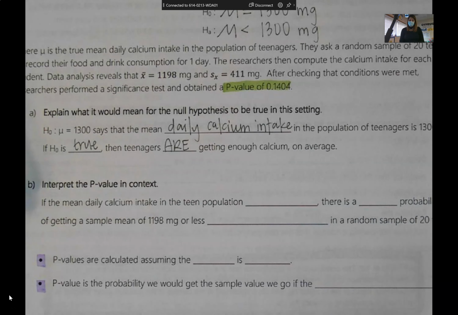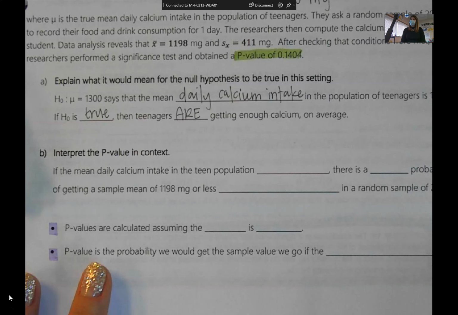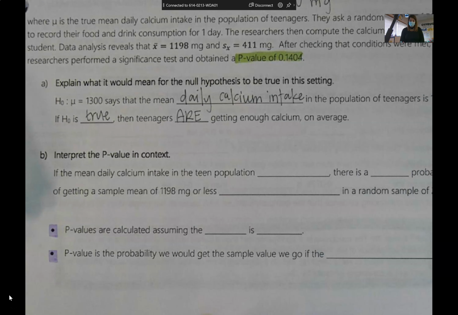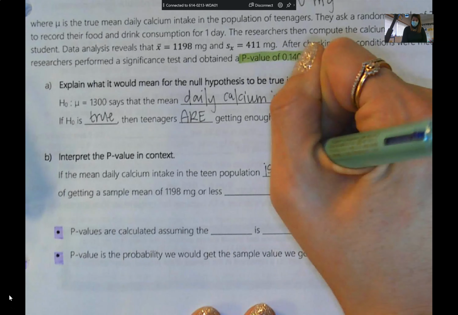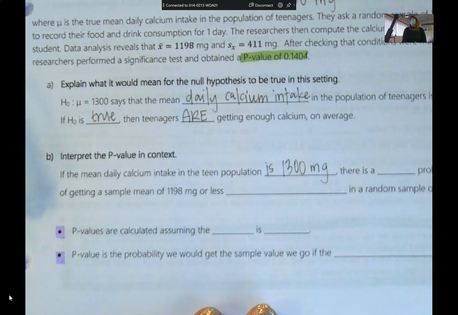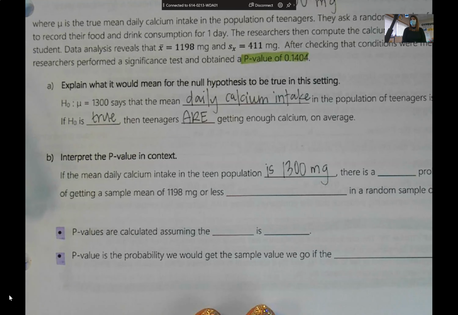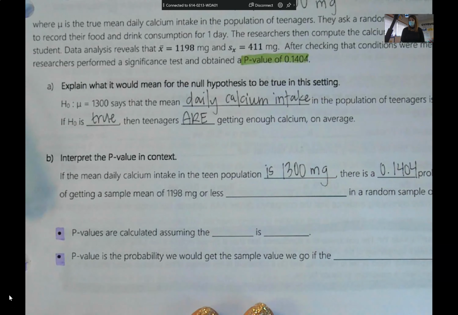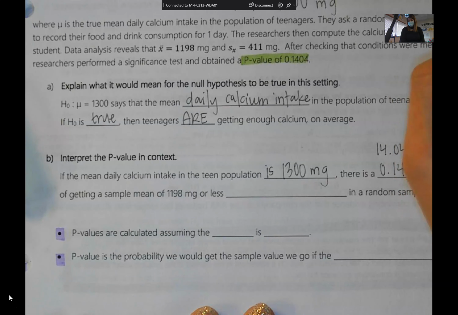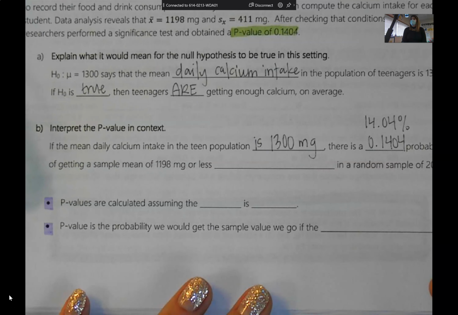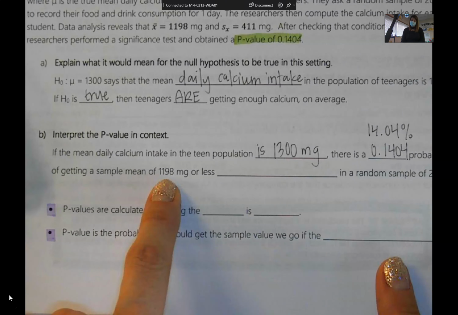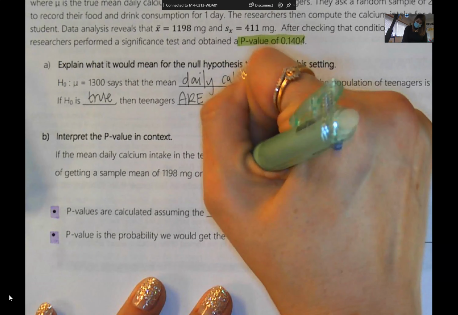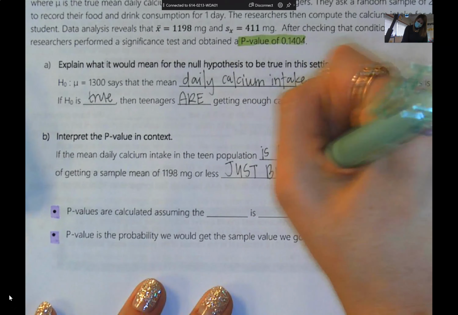Now they want us to interpret the p-value. So if the mean daily calcium intake in the teen population is 1,300, so if teens are really getting 1,300 milligrams a day, there is a 0.1404 or 14.04% chance of getting a sample mean as low as 1198 just by chance.